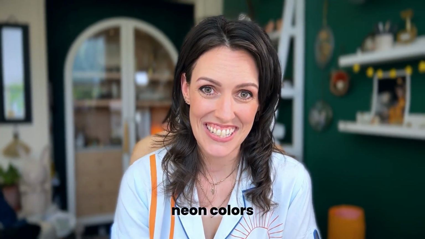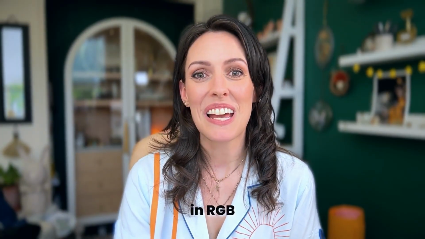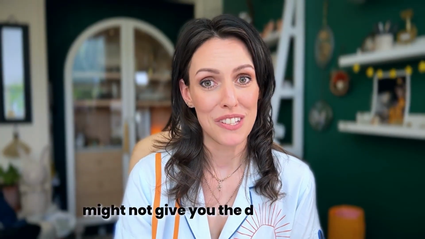Oh, and here's a fun color fact for you. The same color can look different depending on the fabric color it's printed on. So don't be surprised if your super fiery red looks a little bit different on black fabric compared to a white one. And this is especially important regarding design color choices. If you're using that CMYK digital printing, here's a pro tip: neon colors in RGB might not give you the desired result.